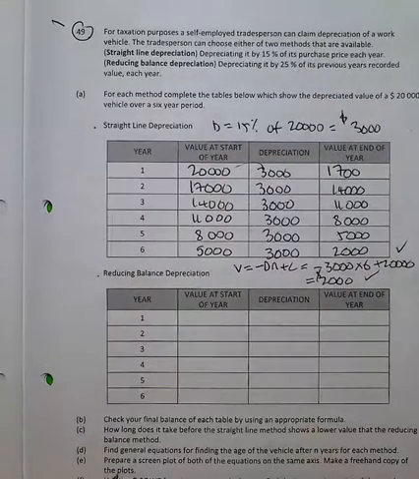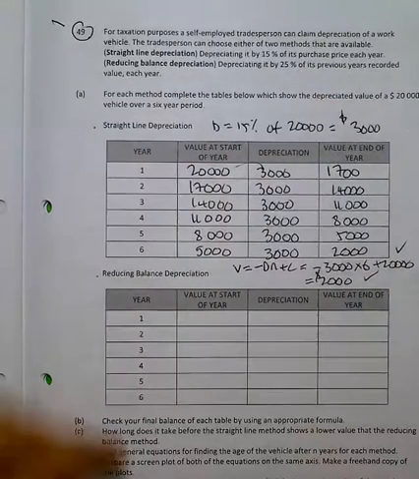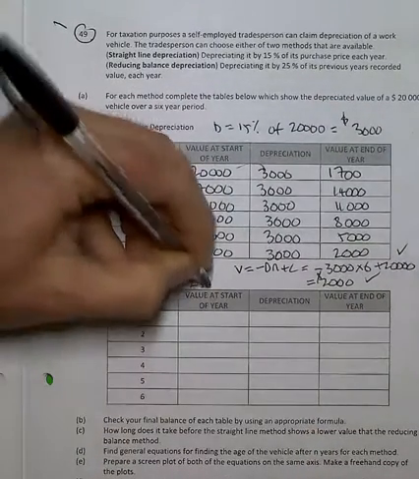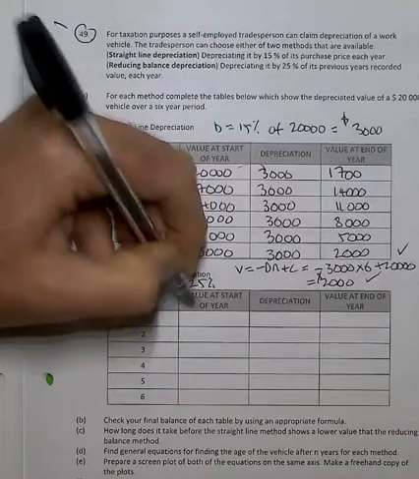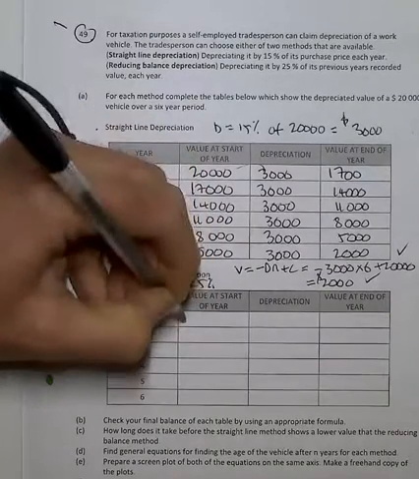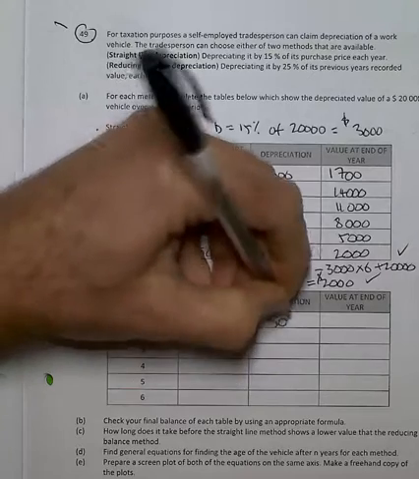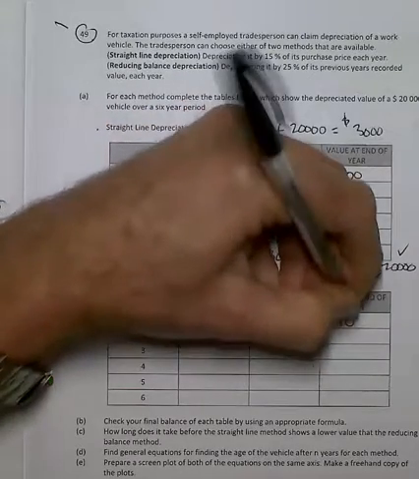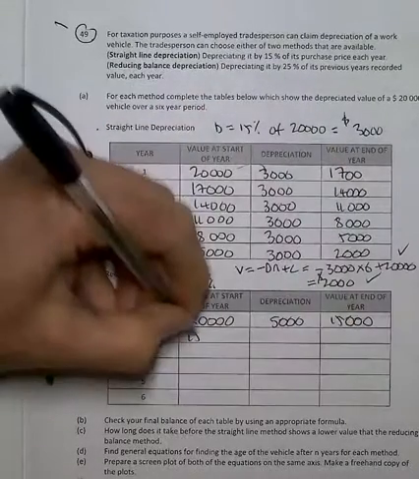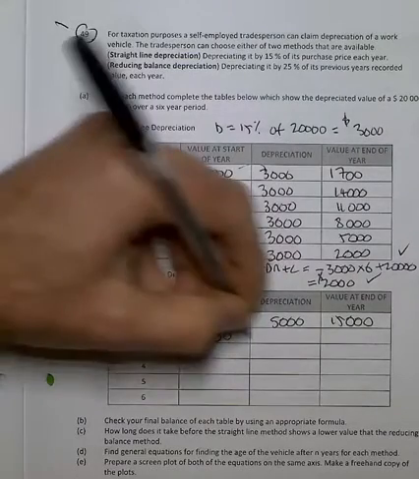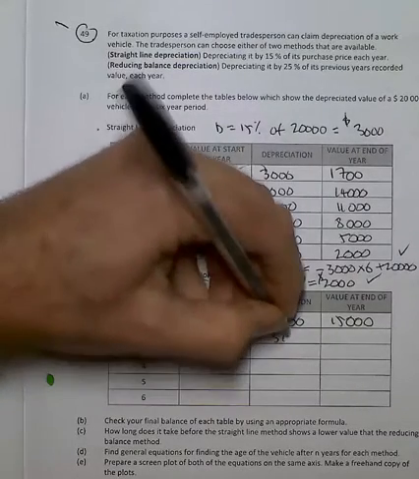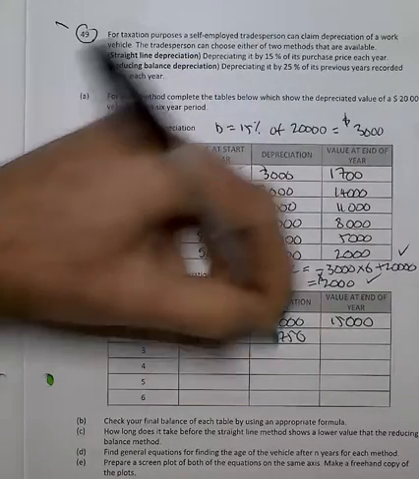Now when we're dealing with reducing balance depreciation, that's 25% of the value at the start of the year is the depreciation. So you've got a lot of fiddly little calculations to do here. So 15,000, the depreciation the next year is going to be less. Works out being 3,750.